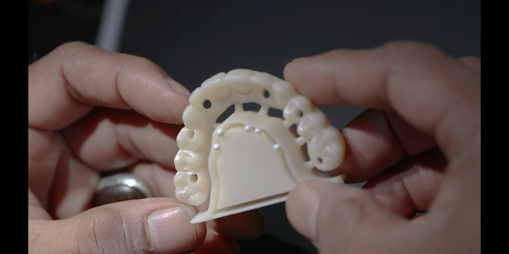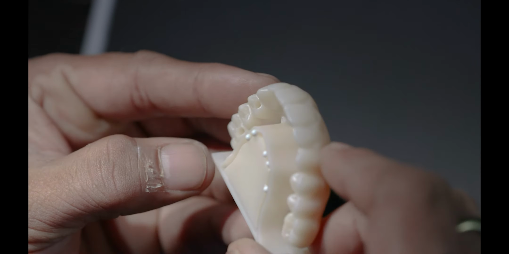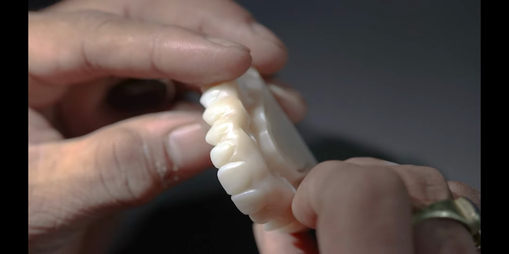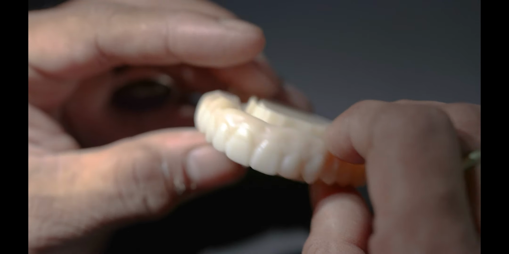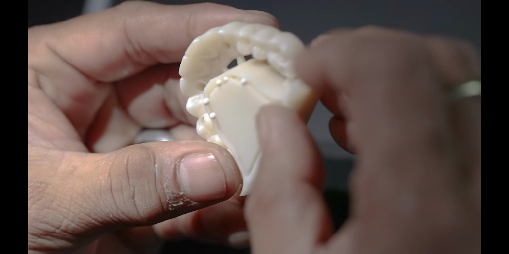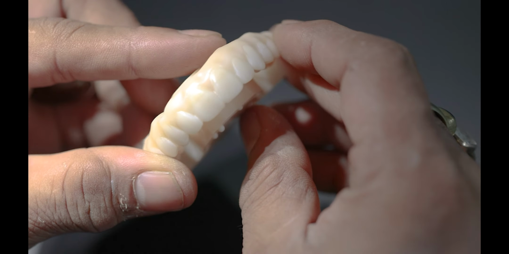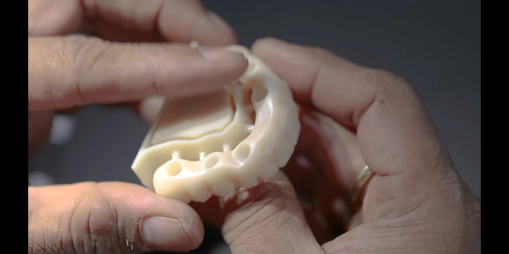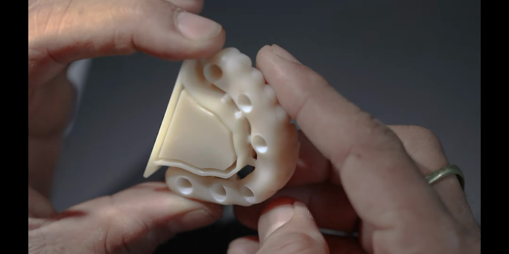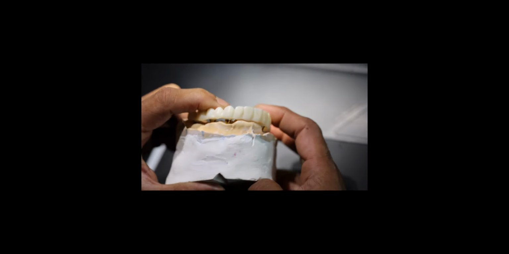It's in its finished state. It's been into the furnace. So it's after sintering that we are seeing this product. This is obviously an implant supported bridge. I'm going to try it onto the model. So that's the final product.